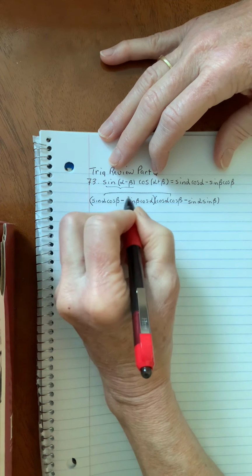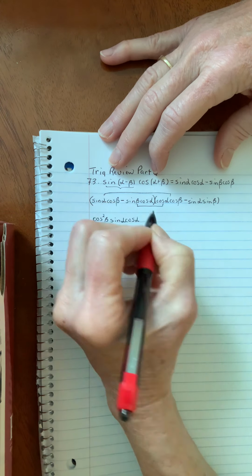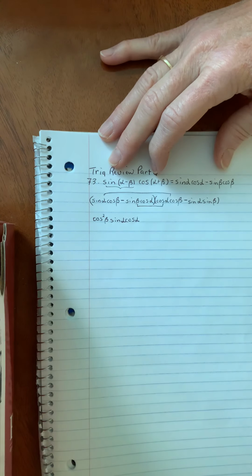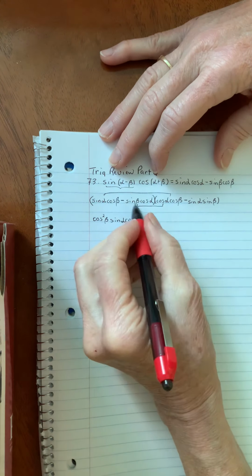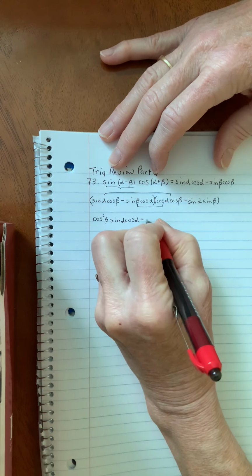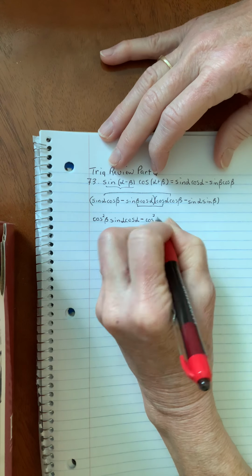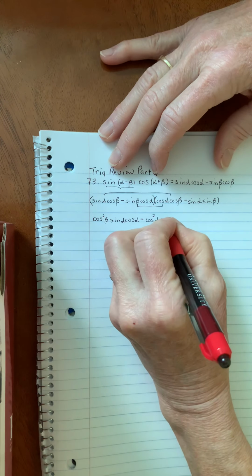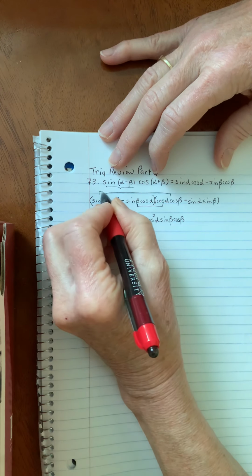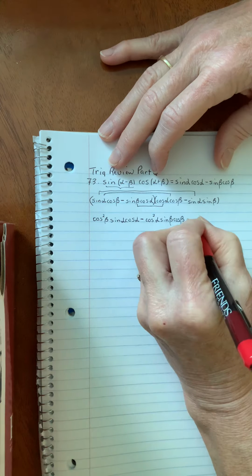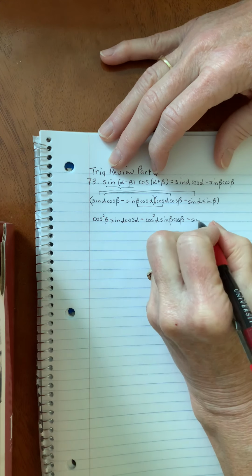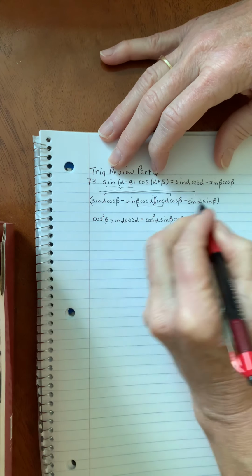Taking the insides, I should do outsides, I guess, if I'm going to actually spell FOIL, but anyway, do this one, minus the duplicate is the cosine of alpha, so cosine squared of alpha, and I've got sine beta, cosine beta, and then the outsides, minus sine alpha is duplicated, so sine squared of alpha, and then I've got cosine beta and sine beta.